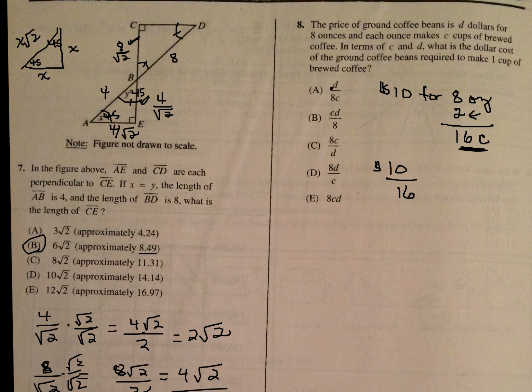I mean, right away I'm looking here and I can see it's this one. This is the dollar on the top, and this is 8 times the number of cups. This is number of cups.